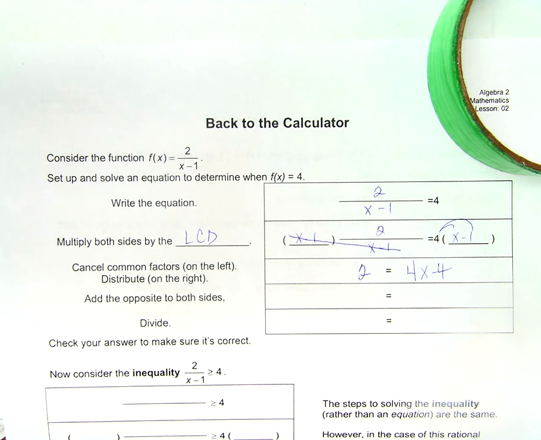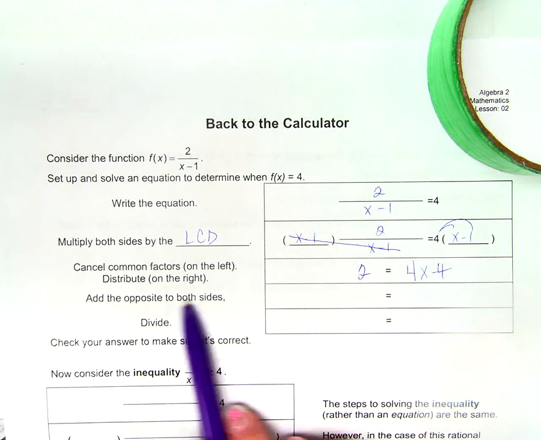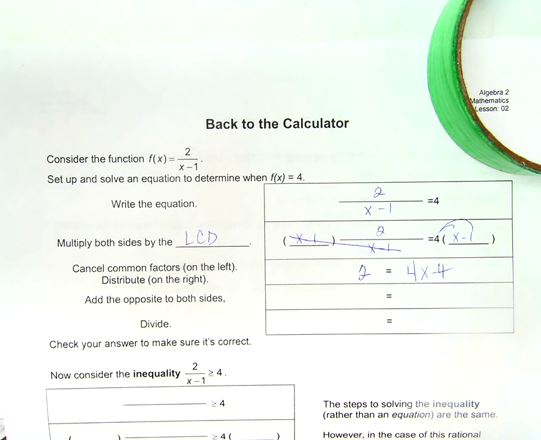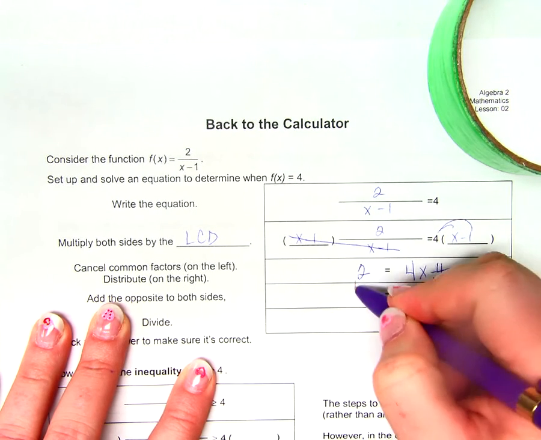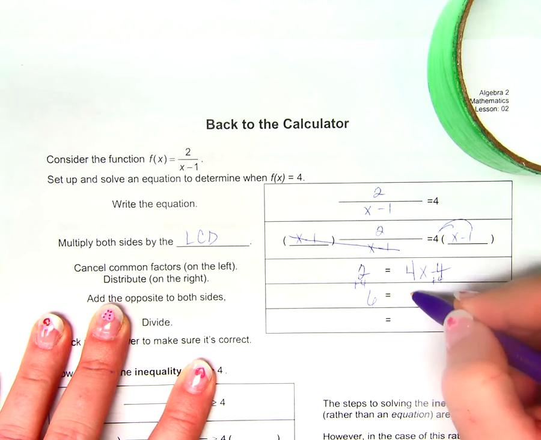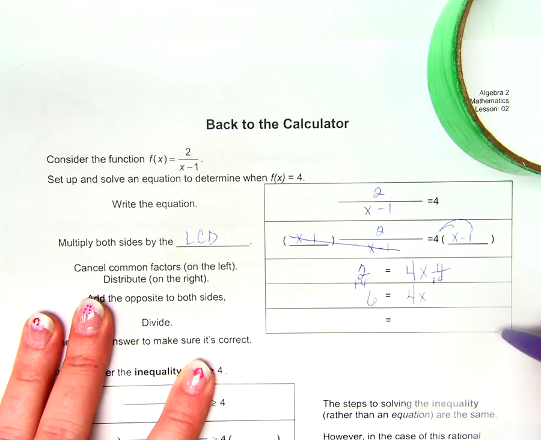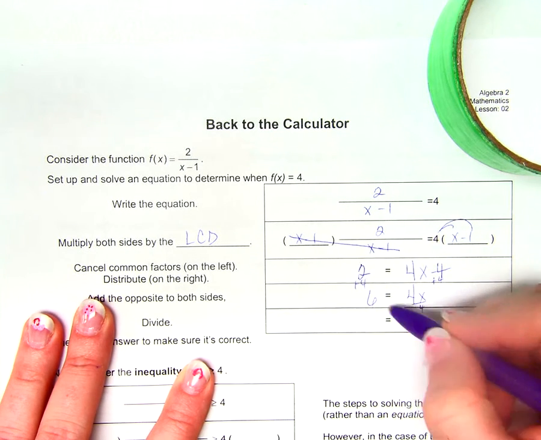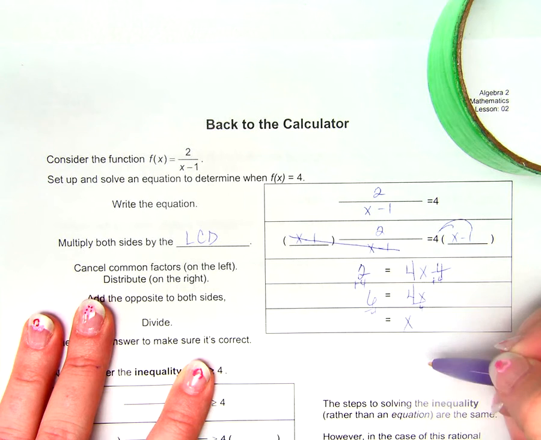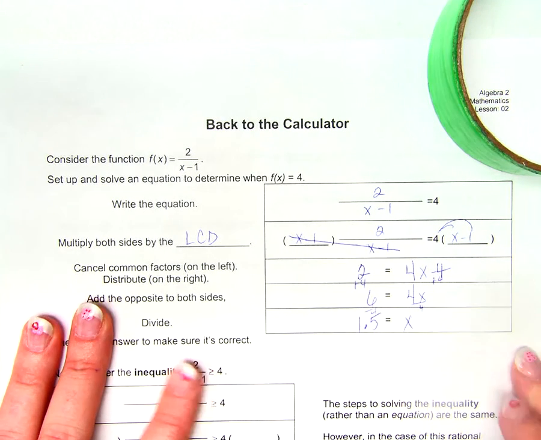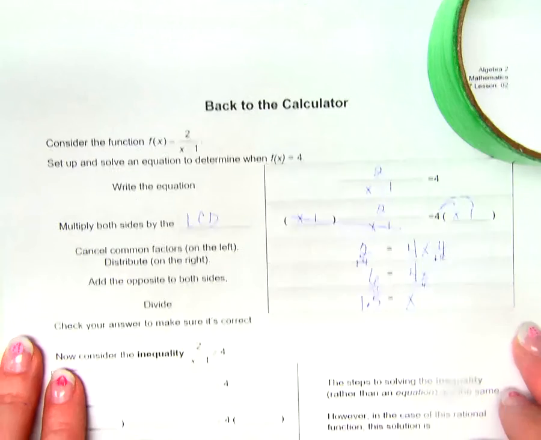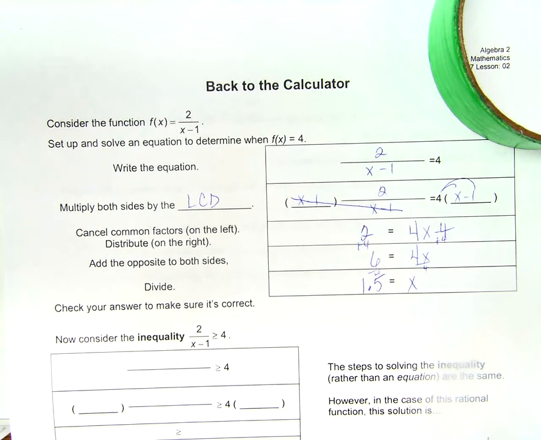So now what? Add the opposite to both sides? What the heck does that mean? Add 4 to both sides. 6 equals 4x. Divide by 4. X equals 1.5. Close. 1.5. So check your answer to make sure it's correct.